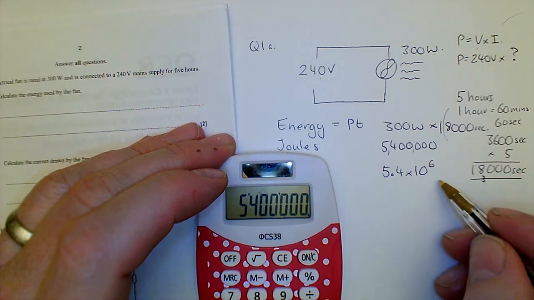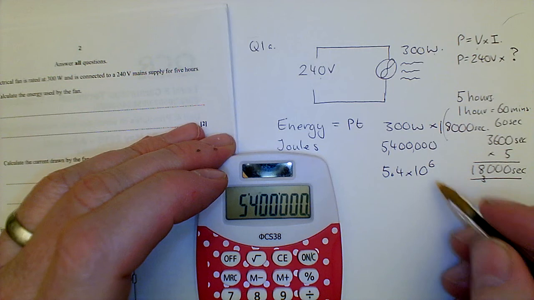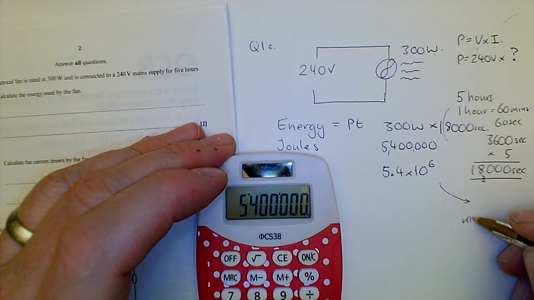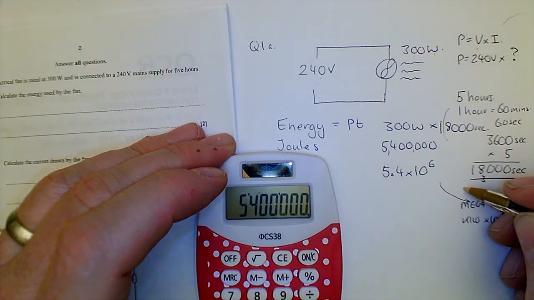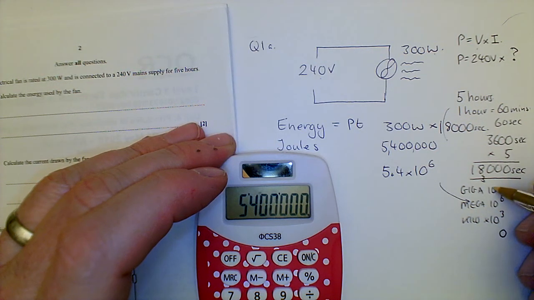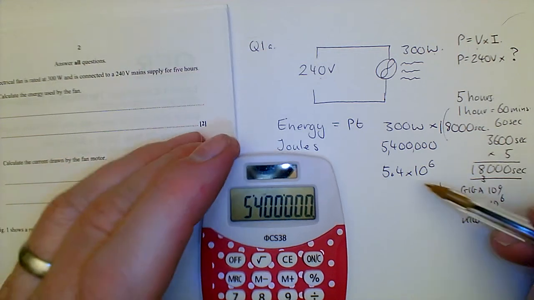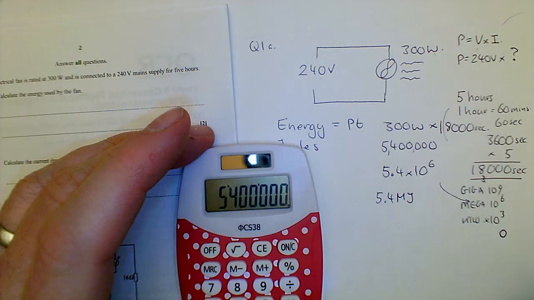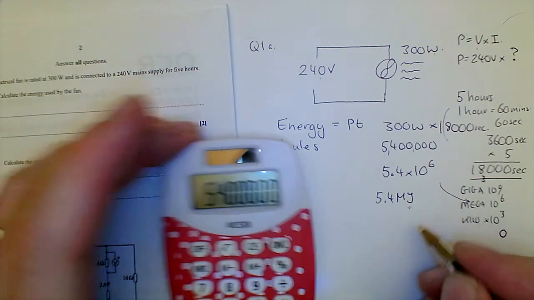So if we think about our prefixes, and this is good revision, get yourself familiar with your prefixes again. So we've got kilo, which is times 10 to the 3. We've got mega, 10 to the 6, and we've got giga, 10 to the 9. Okay, so 5.4 megajoules. Again, capital J, named after a scientist, joules.